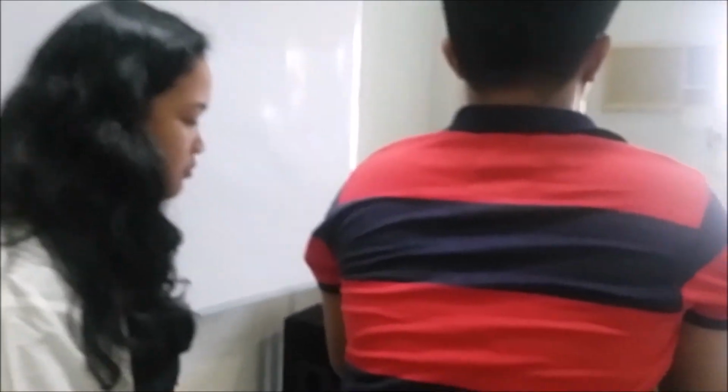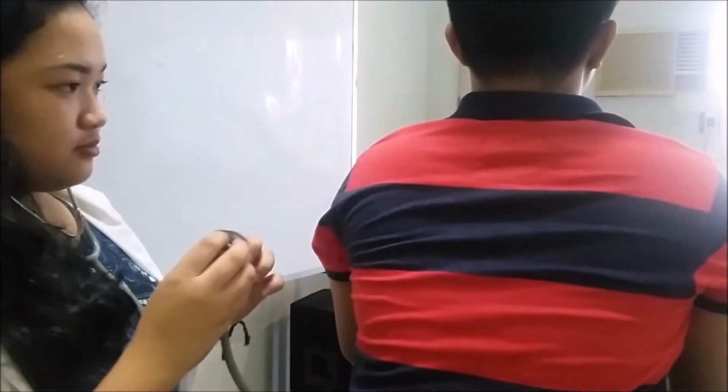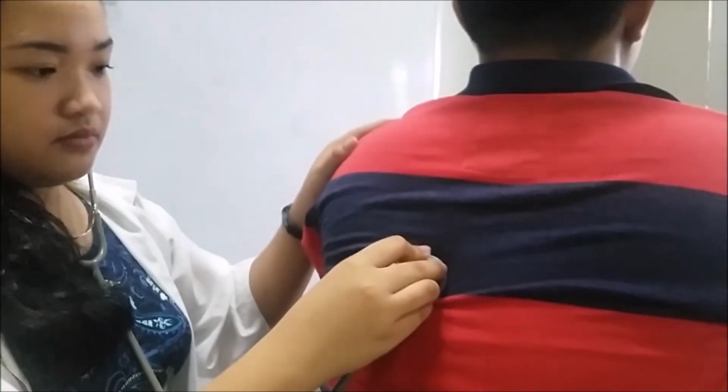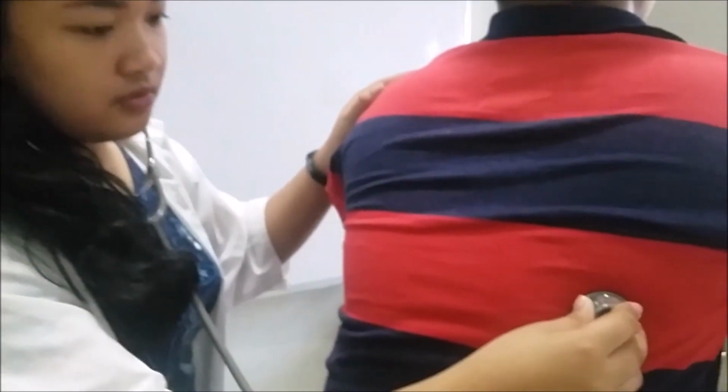Finally, auscultate breath sounds with the diaphragm of your stethoscope. To do this, instruct the client to breathe deeply through his mouth. Auscultate the lungs, moving systematically from side to side down the patient's back, and be sure to at least listen for one complete respiration at each location.